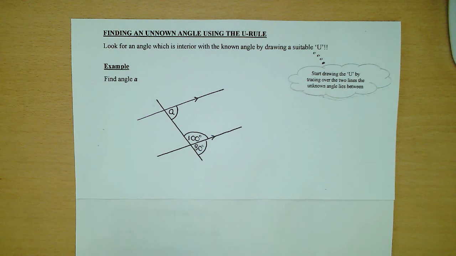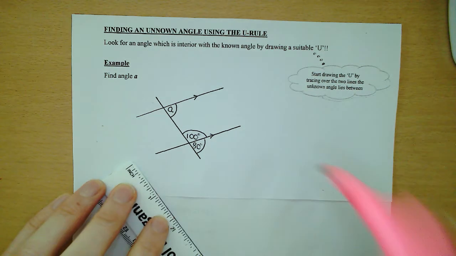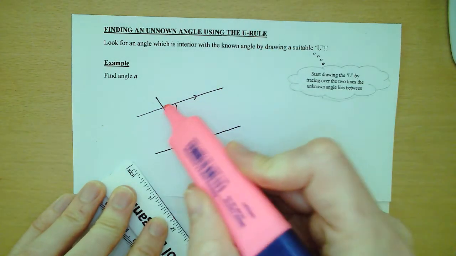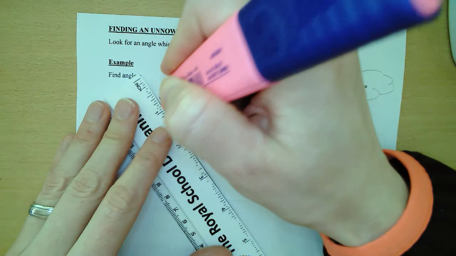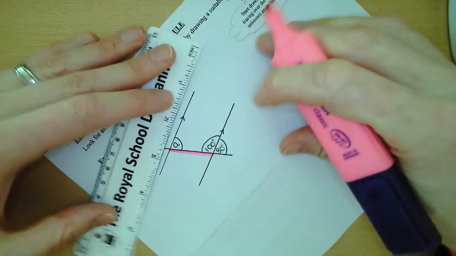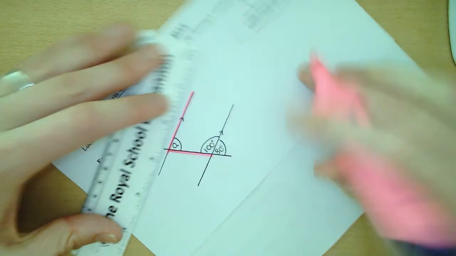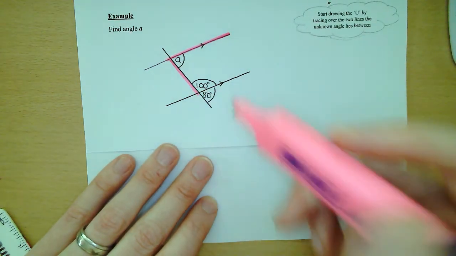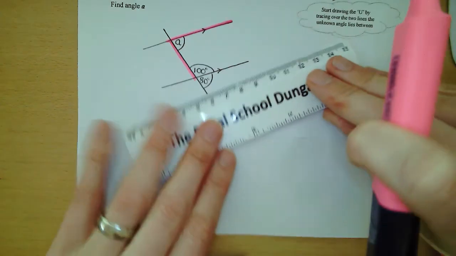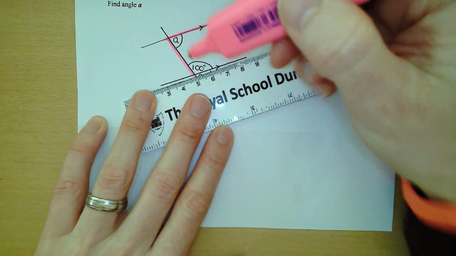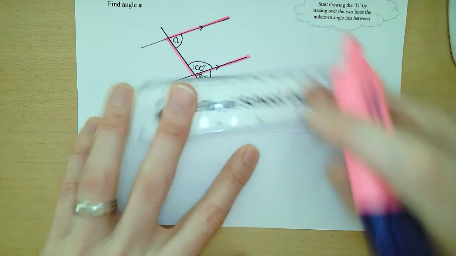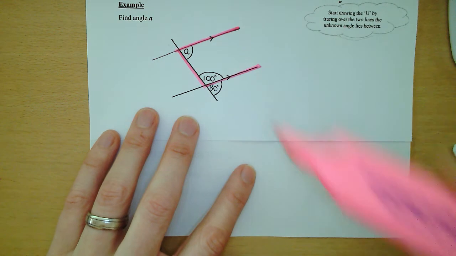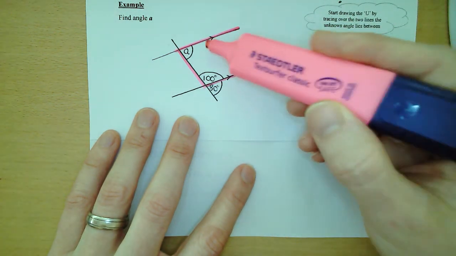Now, in order to get angle A, what I'm going to do is trace over the two lines that angle A lies between. So it lies between this line here and this line up there. So if I trace over those like that and like that, what we have is part of the letter U. Now to complete the letter U, I'm going to trace over this parallel line here. And we clearly now have a letter U. Now it's a letter U because it contains two parallel lines.